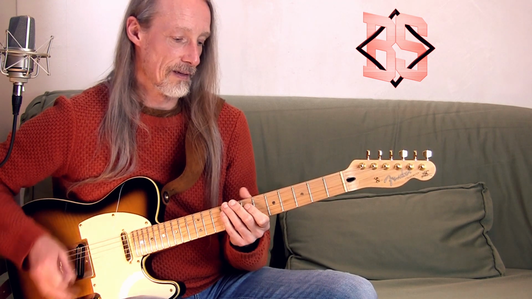Just in case you do not have a scale shape to play Dorian, the Dorian scale, I got one for you. It's a 3 notes per string scale shape, and it goes like this. Starting here on the note A in the 5th position.